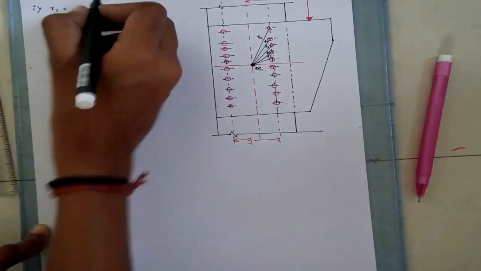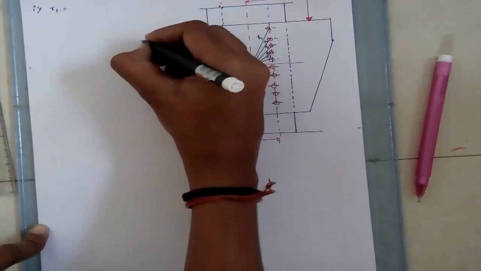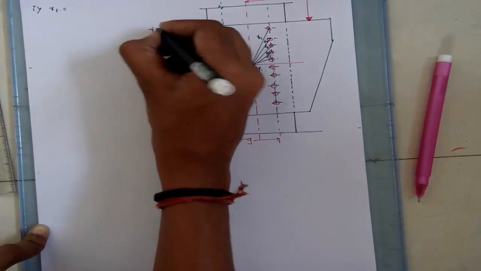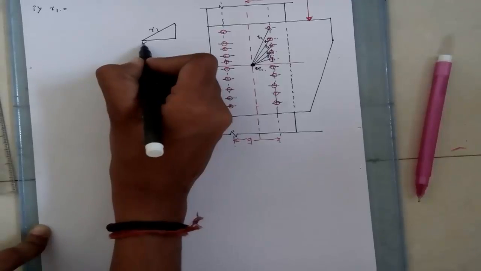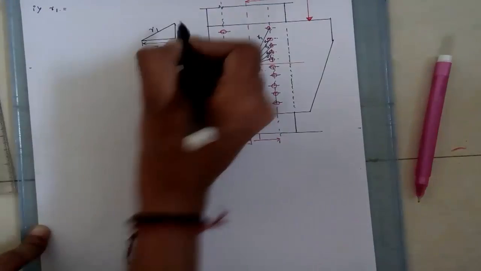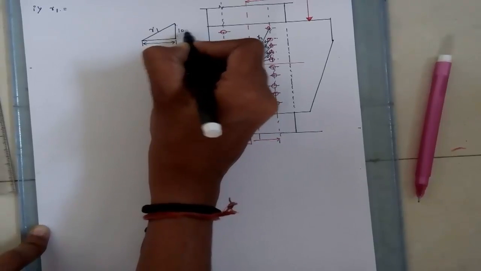For the first calculation, R1: this distance is half of the gauge distance, that is 70, and this distance is 100.